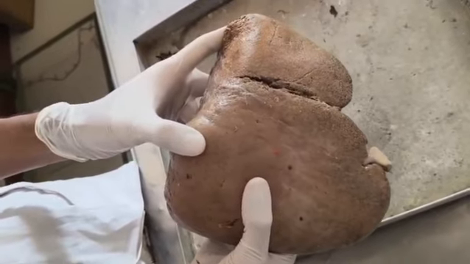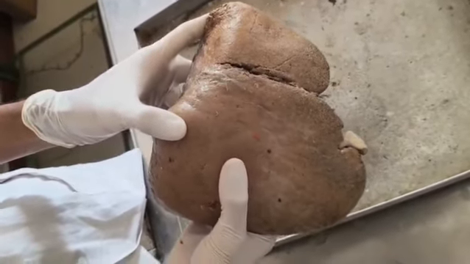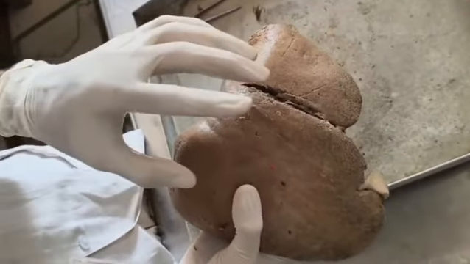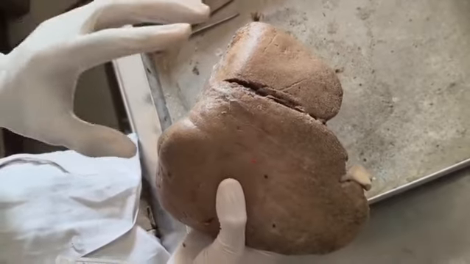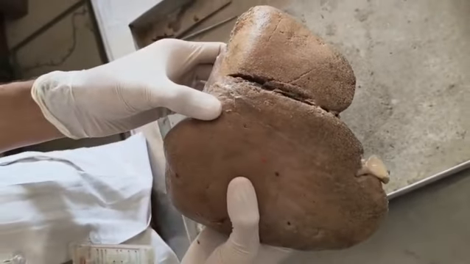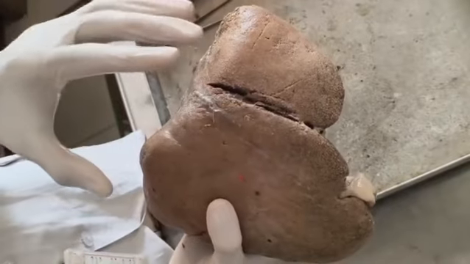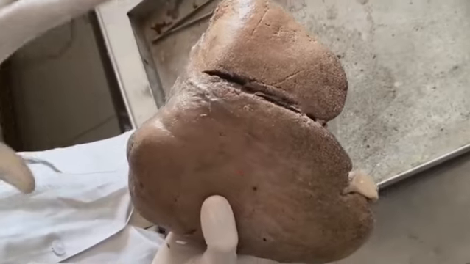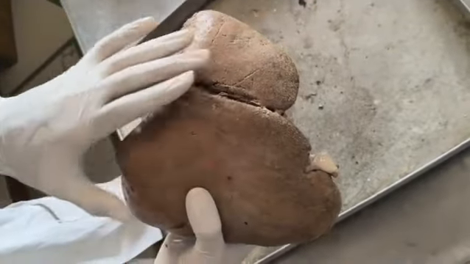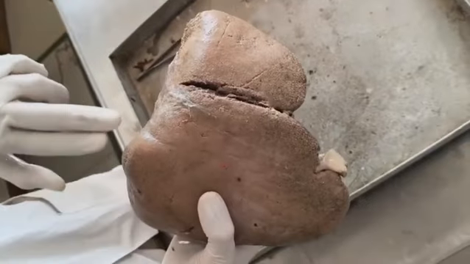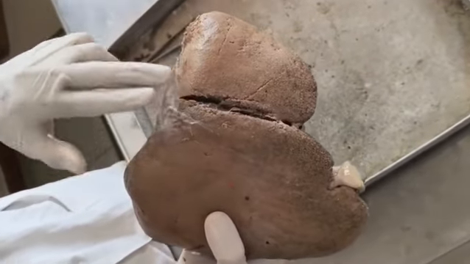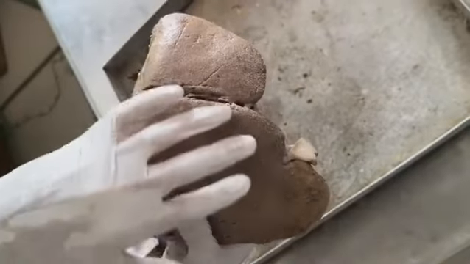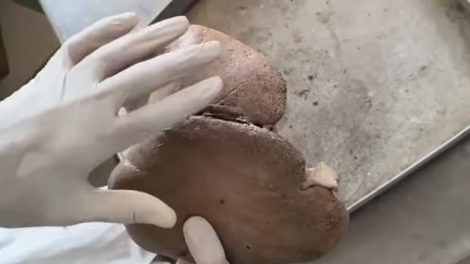Arterial supply. The liver receives 20% of its blood from the hepatic artery, and 80% of its blood from the portal vein. Then the venous drainage. Venous drainage is by the hepatic veins. There are two groups of hepatic veins, superior and inferior. Superior has the right hepatic vein, middle hepatic vein, and the left hepatic vein. And the lower group has small veins from the right lobe.